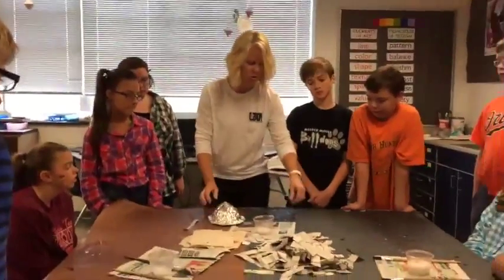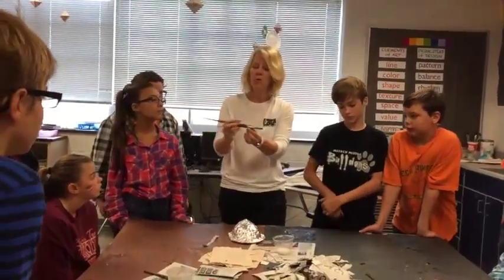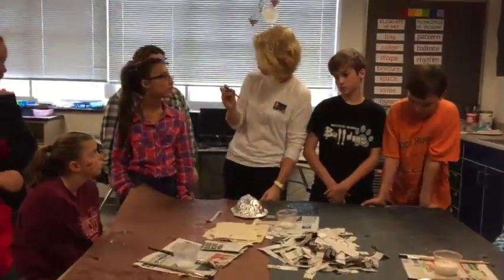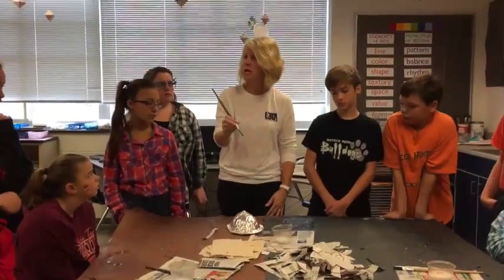So the first thing you do is you're going to take your brush. Don't hold your brush back here. You definitely want to hold it close down here so you have more control and you can push down and smooth out your paper mache strips.